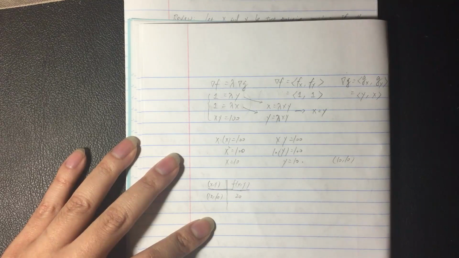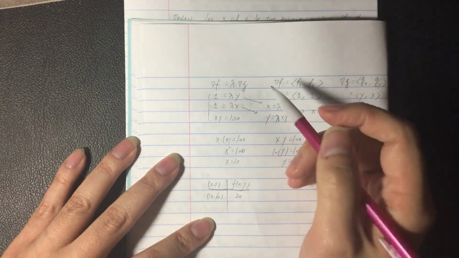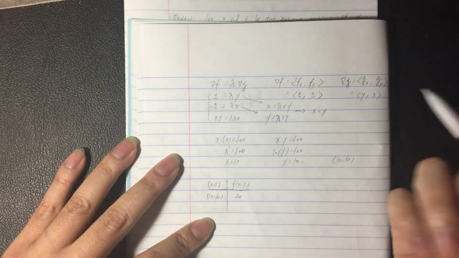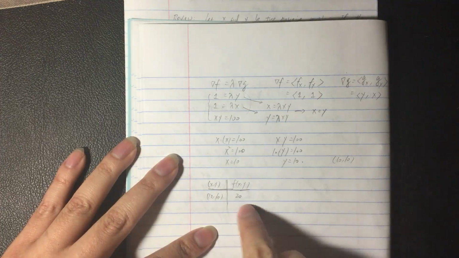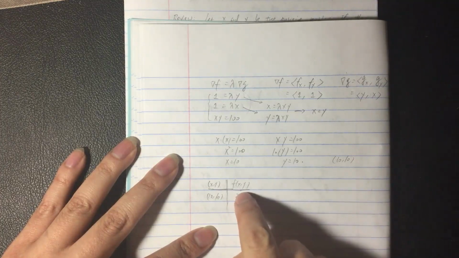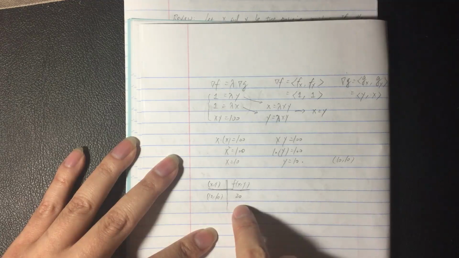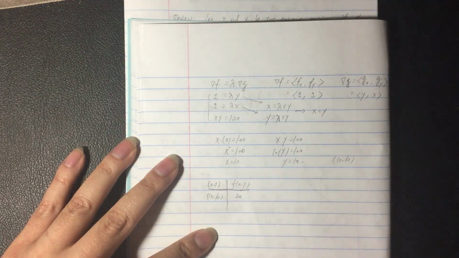In order to verify, we try to plug in a different point. If I plug in a different point and find a larger value, that means this must be a minimum. If I find a smaller value, then this must be a maximum.